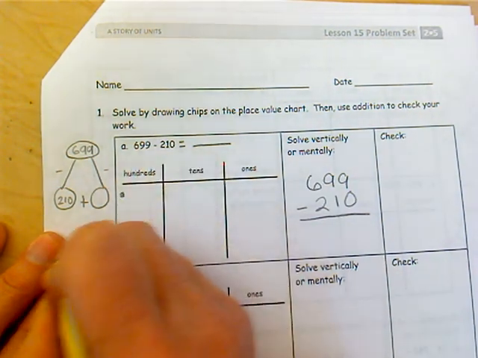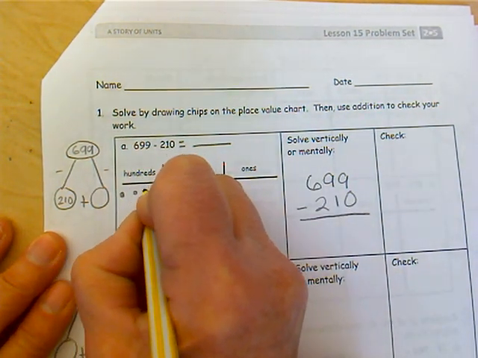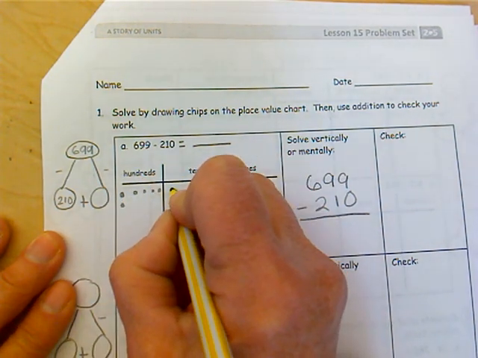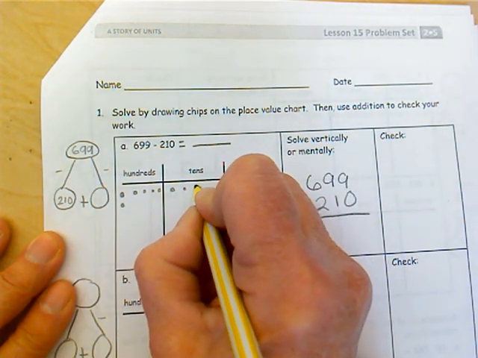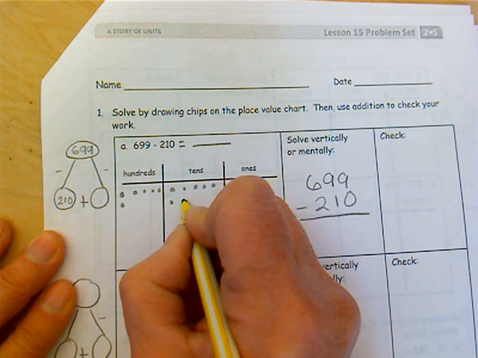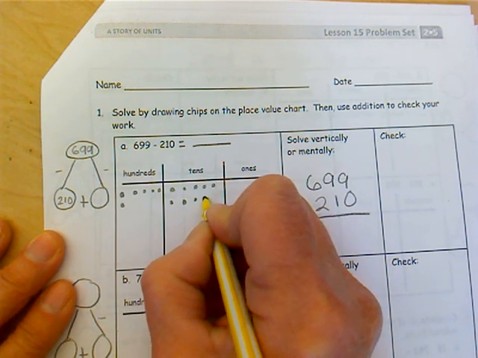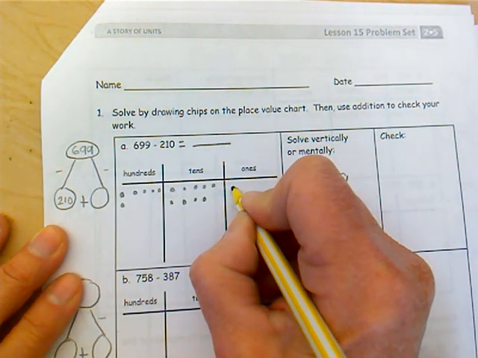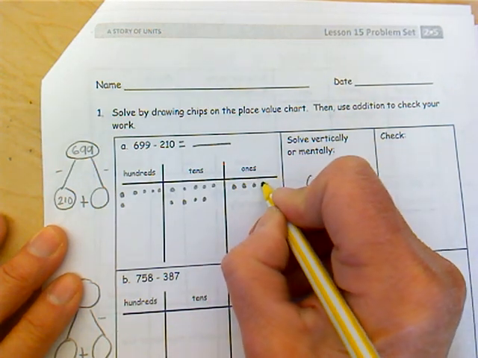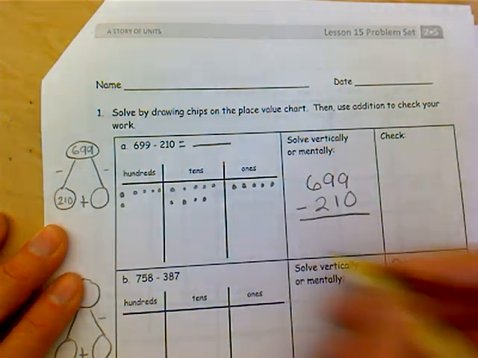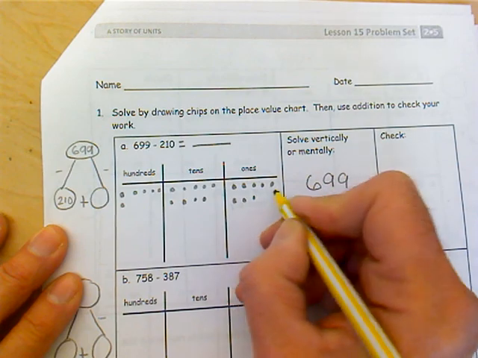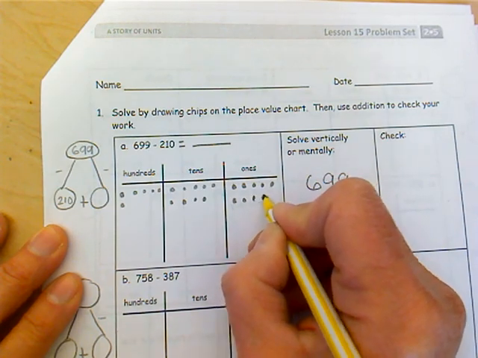I always have to show my whole. 100, 200, 300, 400, 500, 600, 610, 620, up to 690, then 691, 692, up to 698, and 699.